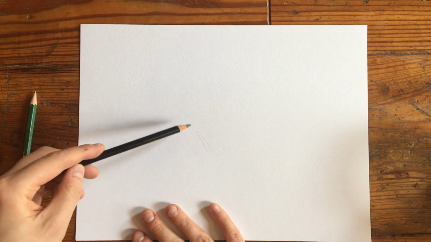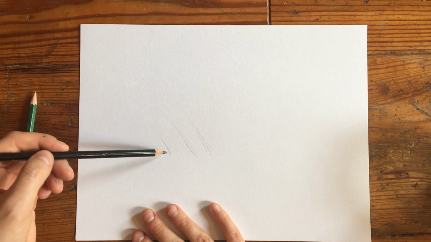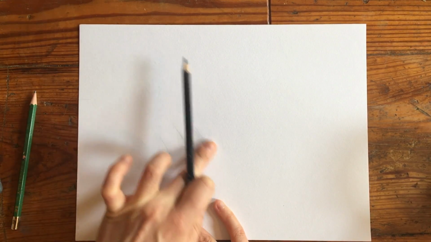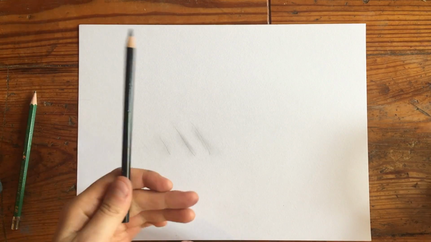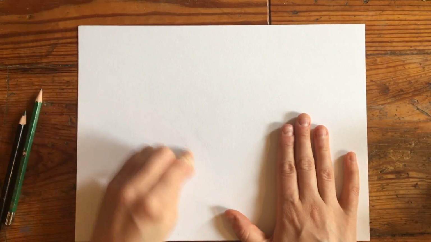And the marks it makes are going to be much darker compared to the H pencil, and they smudge really easily, so you can get some nice tonal variations using an ebony pencil versus an H pencil. I'm just gonna erase these really quick.